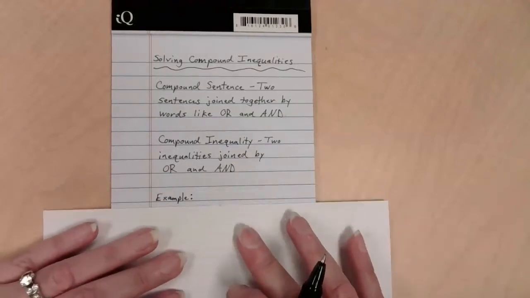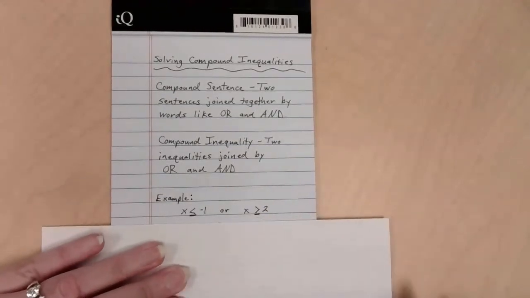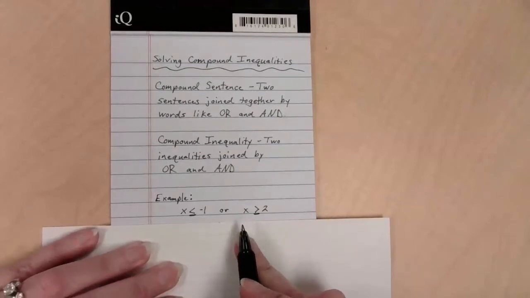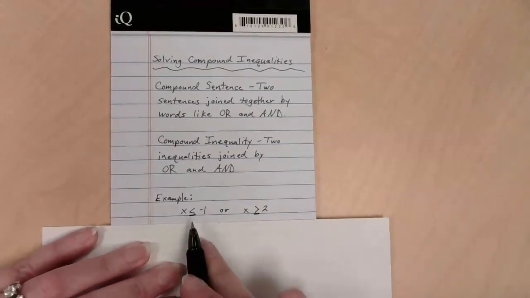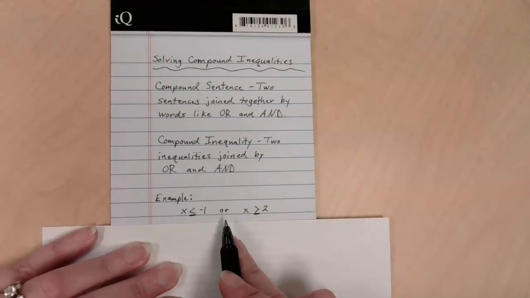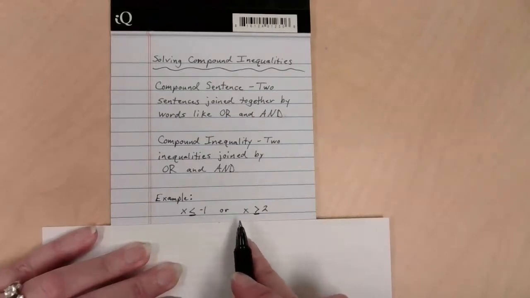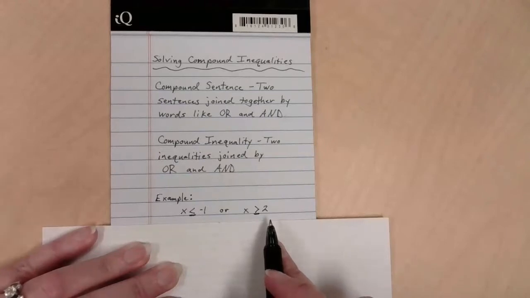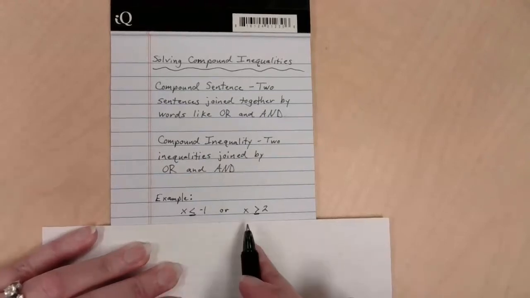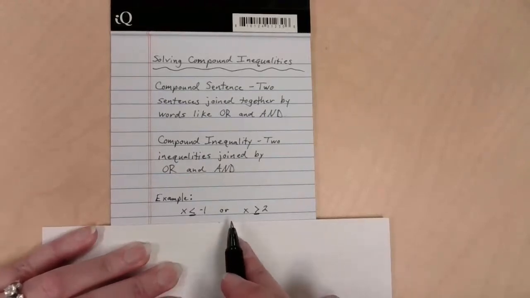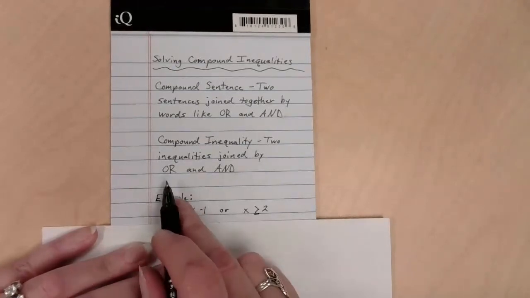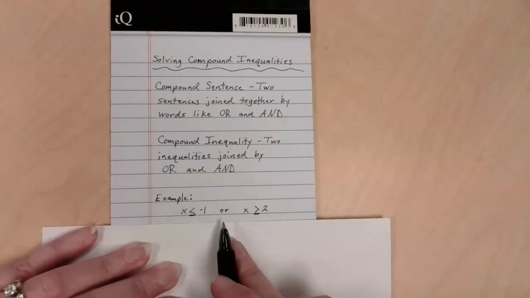So, next up here, first example. This would be an example of a compound inequality. I have two inequalities. I have the word or in the middle. So x is less than or equal to -1, or x is greater than or equal to 2. Well, what makes it or? First of all, the word or is in the middle. That is a huge clue. Anytime you have or for a compound inequality, it has to have the word or in it.